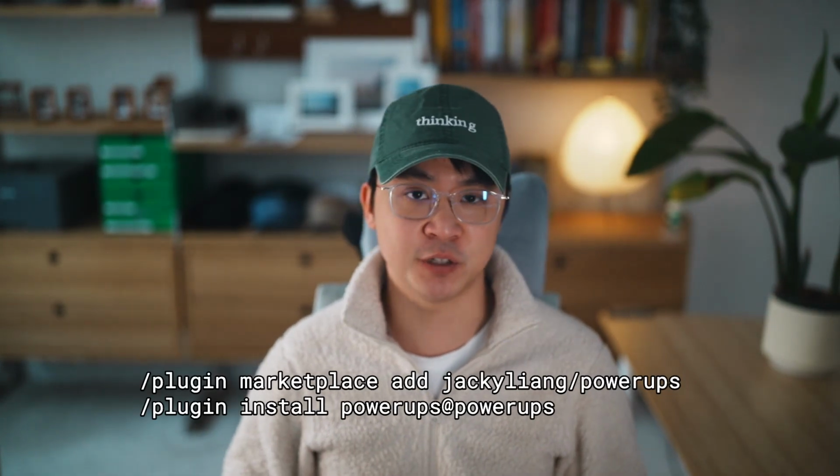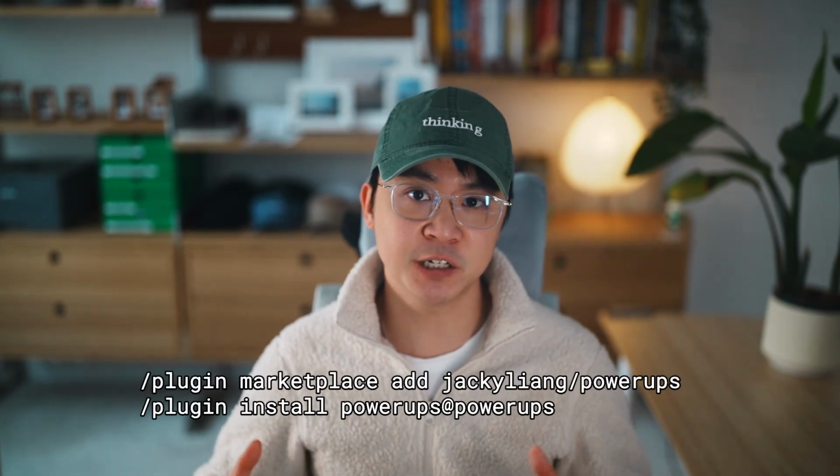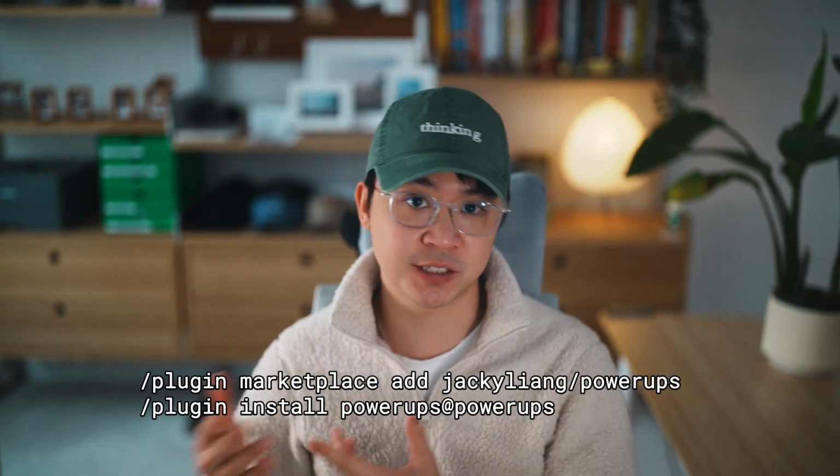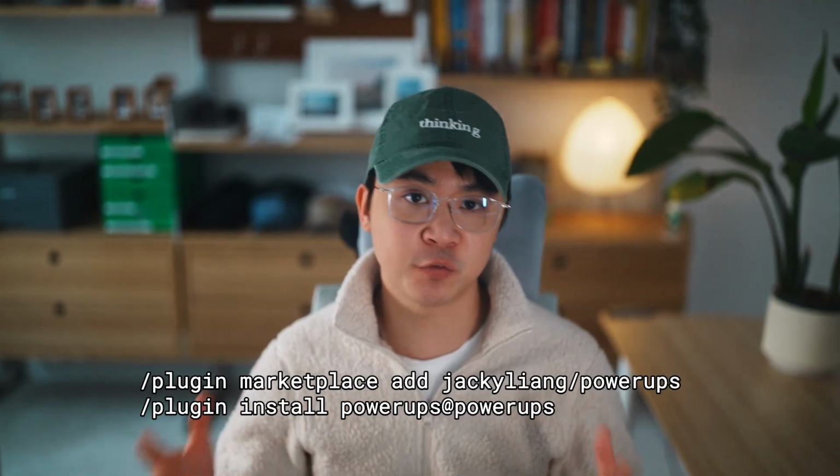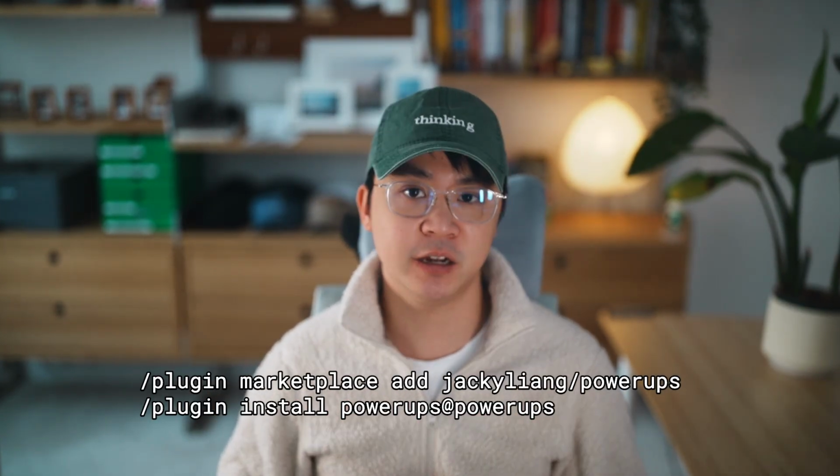And to facilitate this workflow, I also am releasing this plugin called Power-Ups. Thank you, Jesse, for the inspiration through Superpowers. This plugin packages up all these workflows as skills that work directly with Ghost, one of which is this feature fork skill. And let me just quickly show you how to set up this Power-Ups plugin and what the whole workflow looks like when creating a new fork on each new feature.